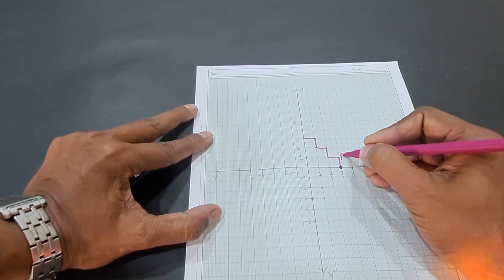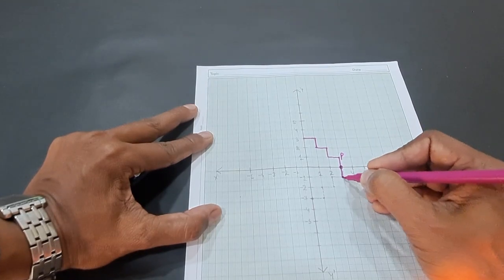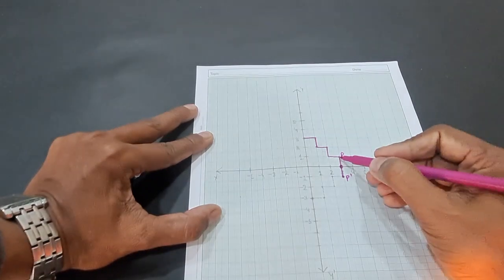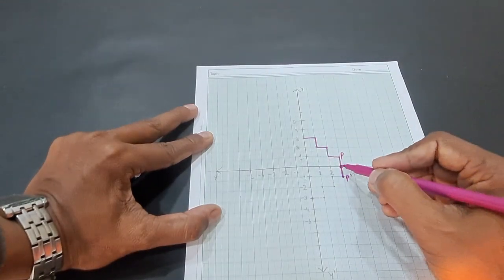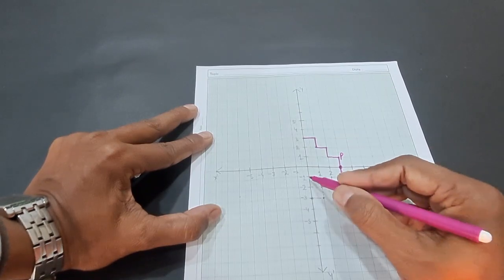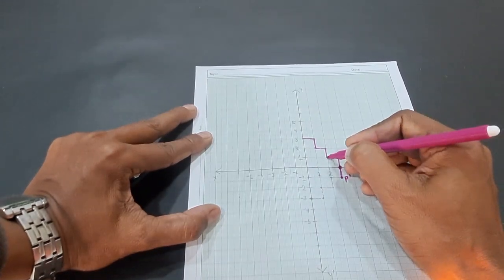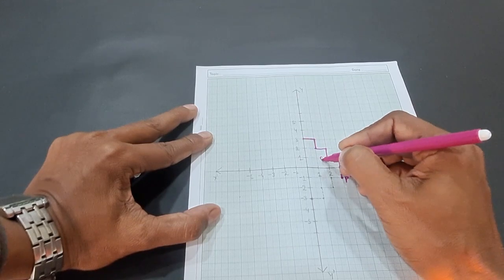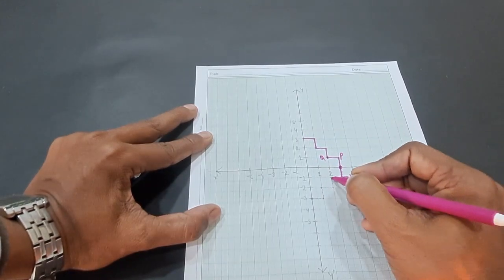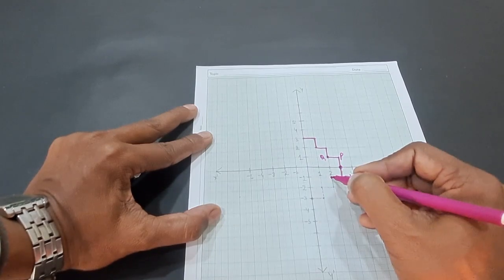This point, suppose P, will become point P dash here. So the coordinates of P were (3, 1). So P dash will be (3, -1). Likewise, this point Q was (2, 1), so it becomes (2, -1).